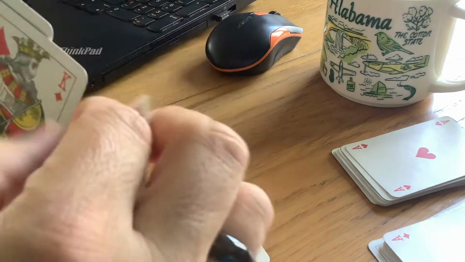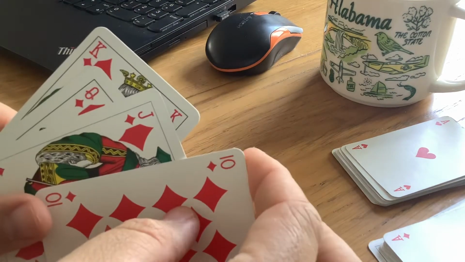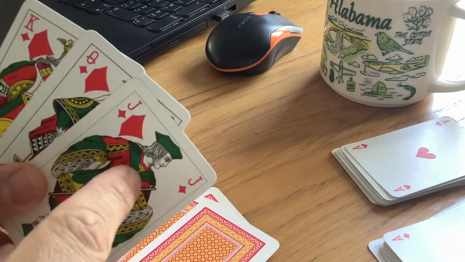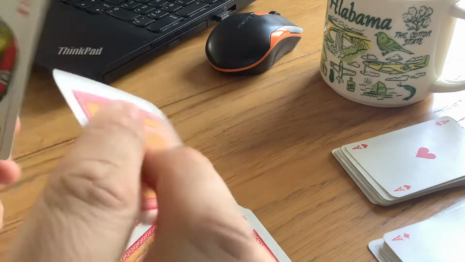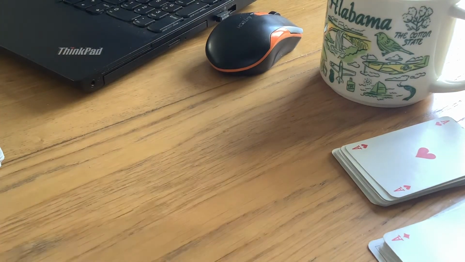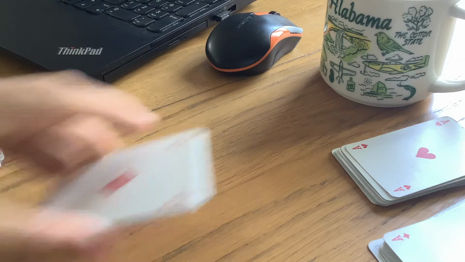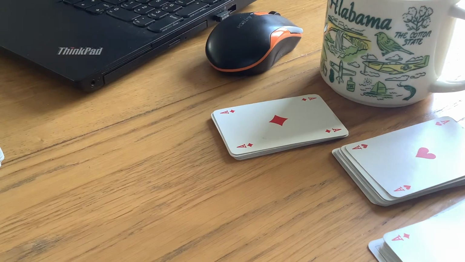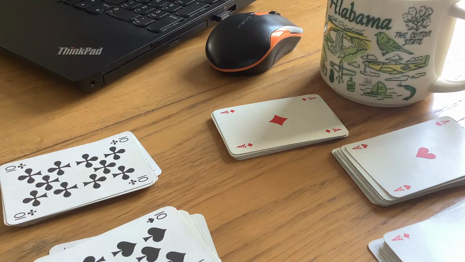10 is the lowest. We're going to swap that with the king. Okay. Jack stays where it is. Queen stays where it is. King stays where it is. All right. So those are our big O of n squared algorithms. Oh, we still got 2 more to do, right?